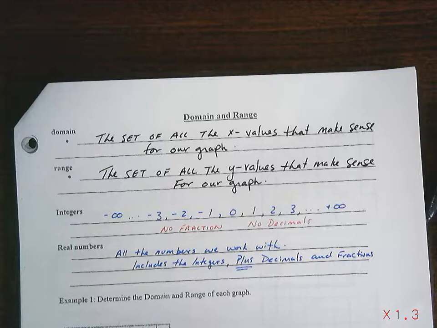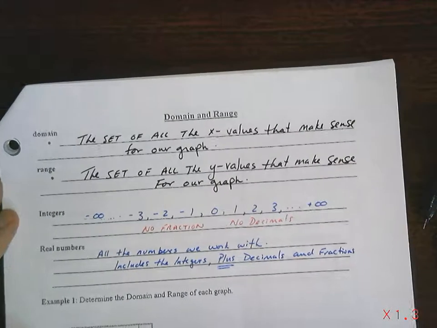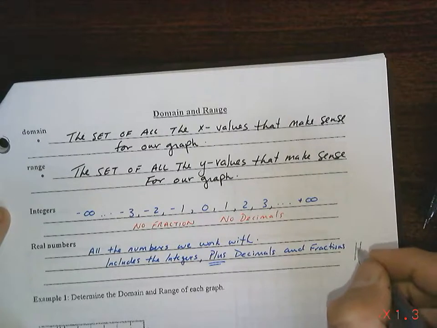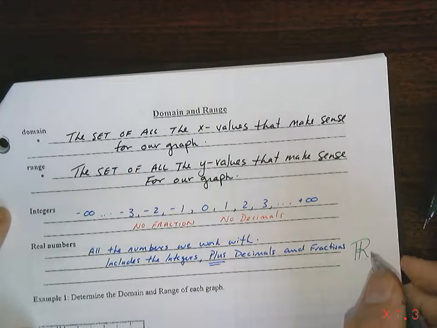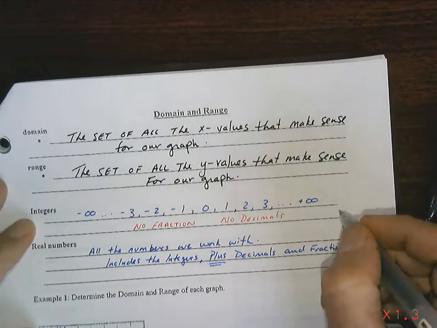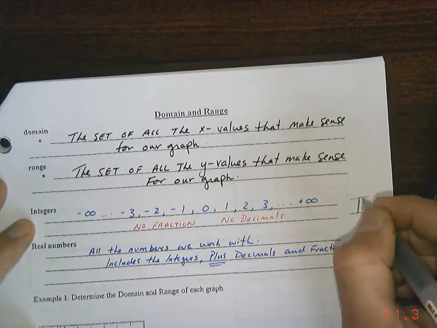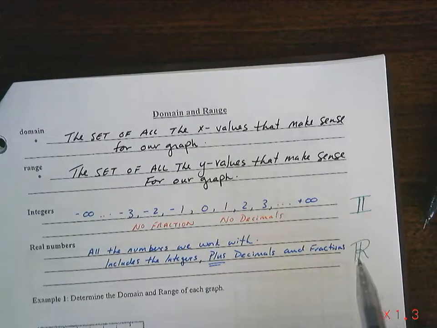Now, we have a special symbol for the real numbers. It's very, very complicated. It is a 2 lines down and a fancy R, and it stands for real numbers. And we have a fancy symbol for integers. It's a fancy looking I. Depending on the font that you're using, those things look different. But basically, it's an R for real numbers and an I for integers.